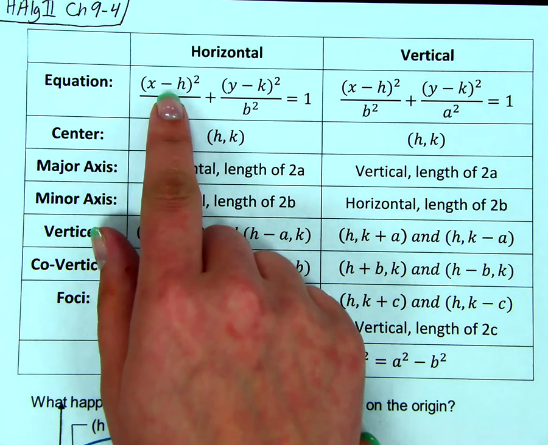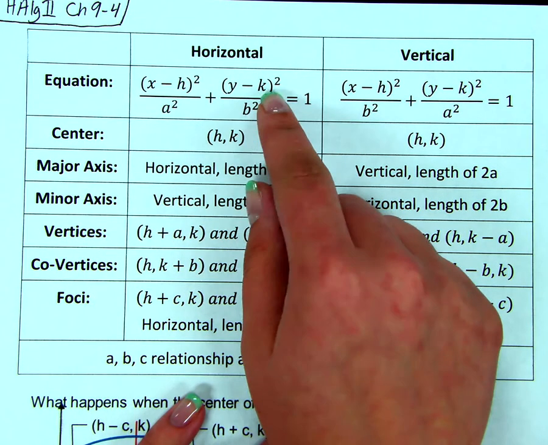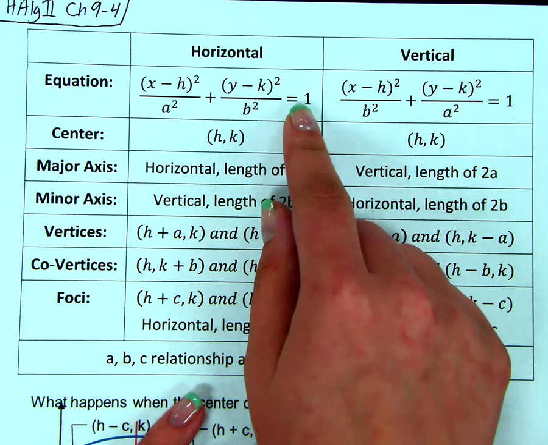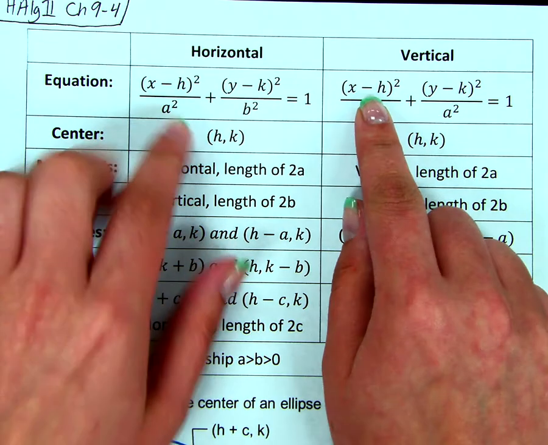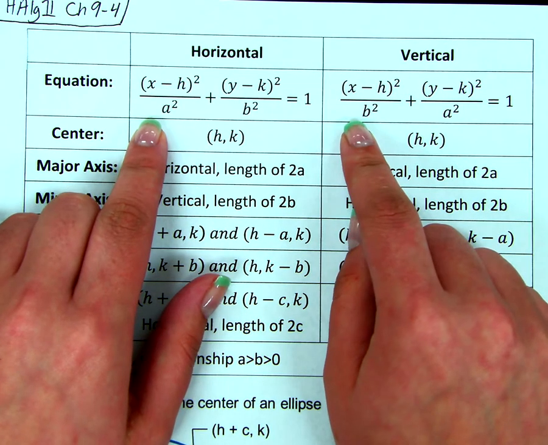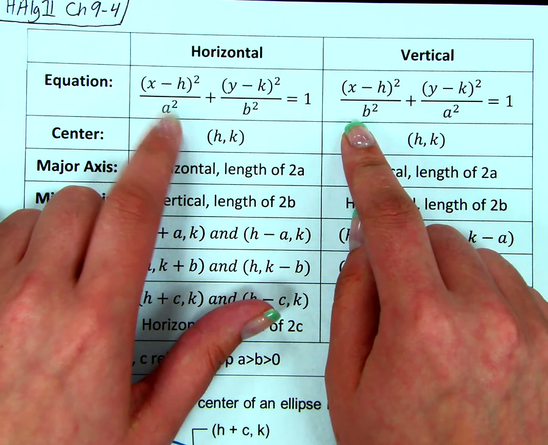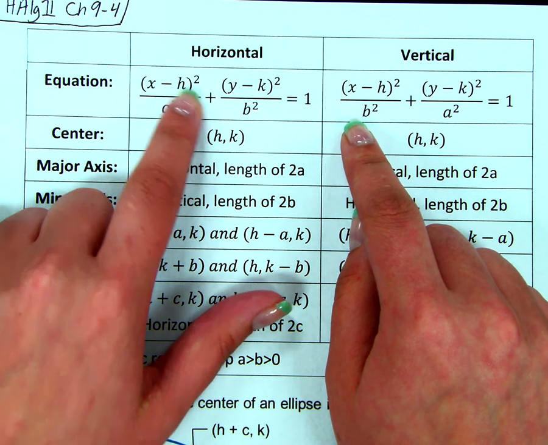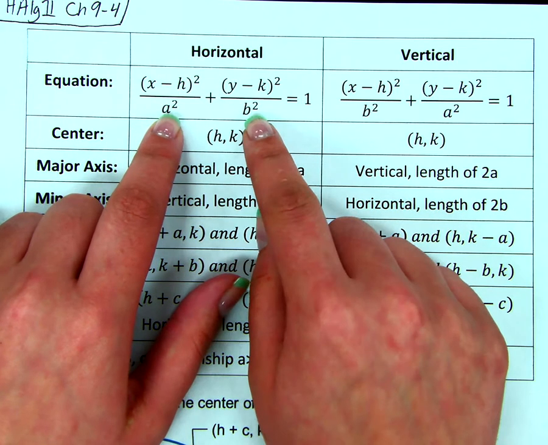We have (x minus h) squared over a squared plus (y minus k) squared over b squared equals 1. For the vertical one, the top parts of our fractions are still the same, but notice how our a and b switched around. Remember, a is our major axis, so this number should always be bigger than b squared.